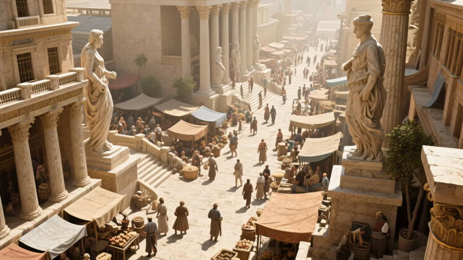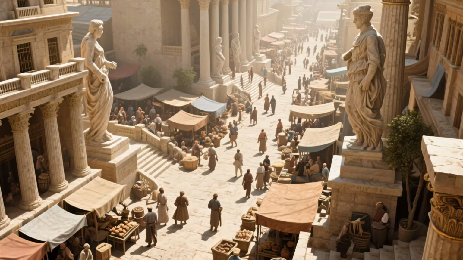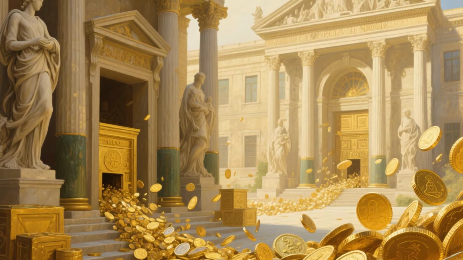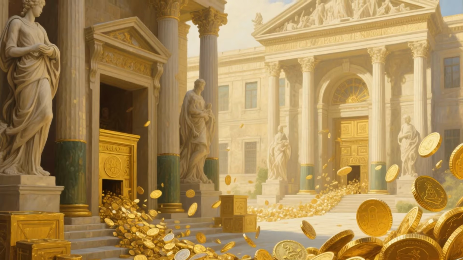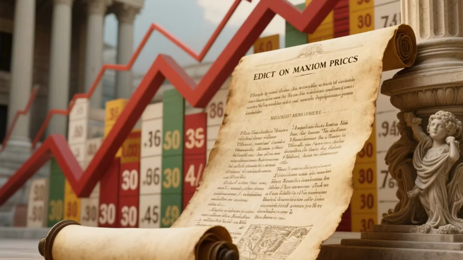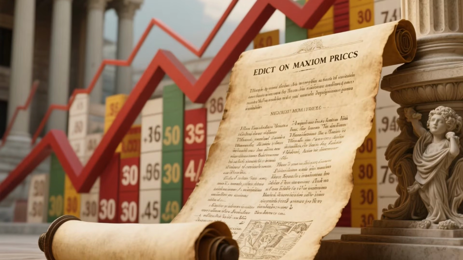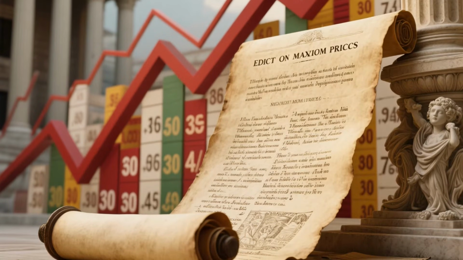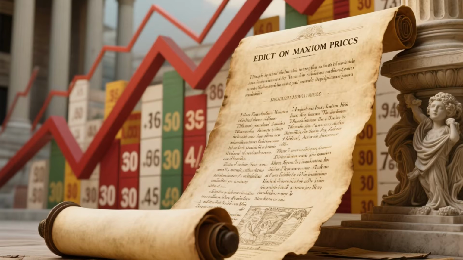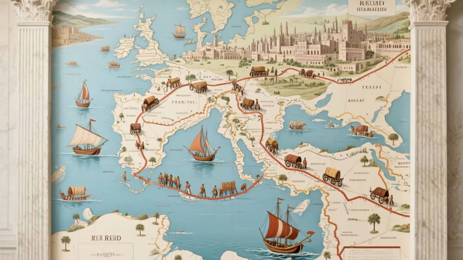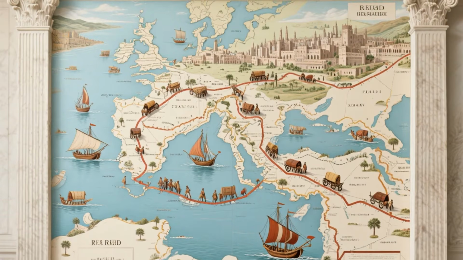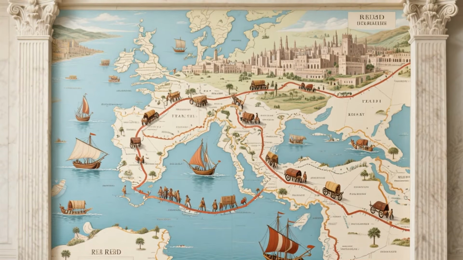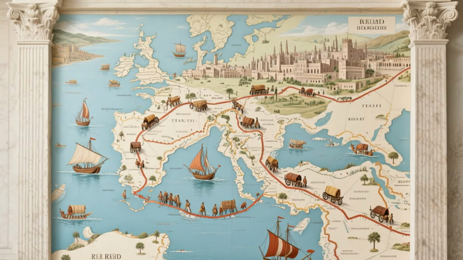Economic measures were implemented to support this administrative and military framework. The eastern provinces contributed significant tax revenue, supporting army maintenance, infrastructure projects, and urban administration. Diocletian attempted economic stabilization through measures such as the Edict on Maximum Prices in 301 AD to control inflation, though this measure had a limited practical effect. The East benefited from access to Mediterranean and Red Sea trade routes, large urban markets, and agricultural productivity, which strengthened the empire's fiscal and logistical capacity.